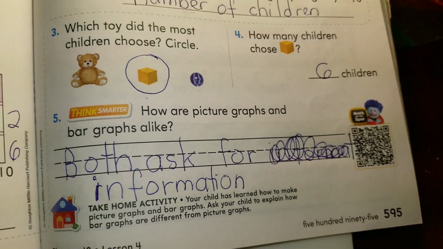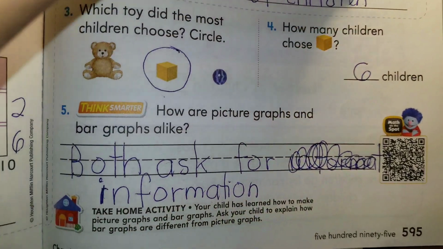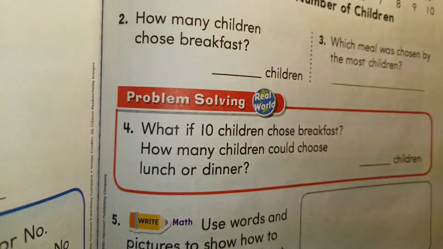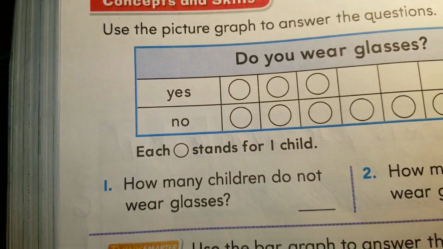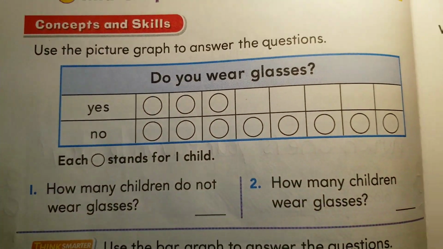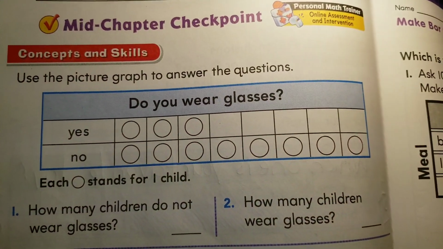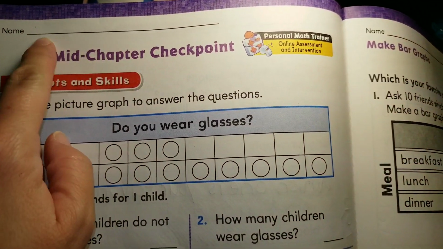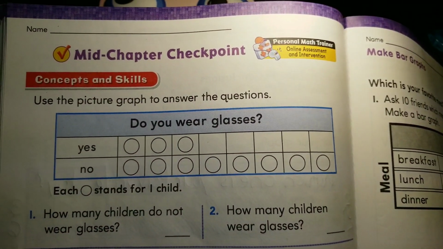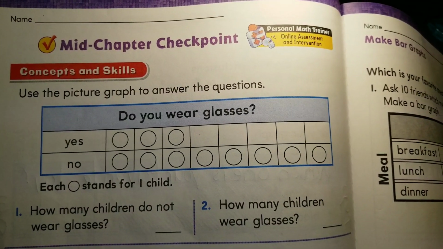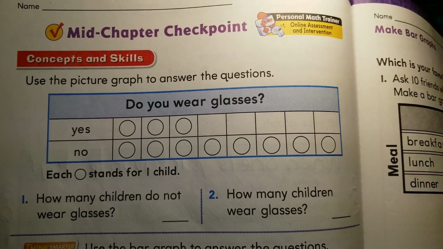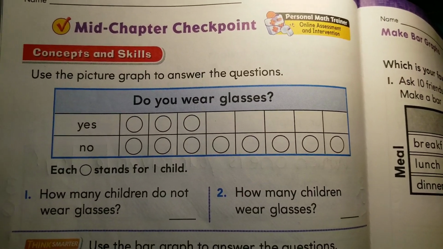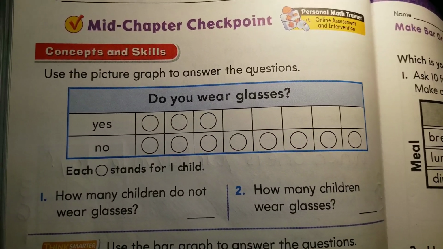Alright, boys and girls. So here we go. We're turning the page now. In here we have kind of a little quiz that I want to guide you through, but I want you to try to do it on your own. So once again, write your name and last name at the top of the page, and do so right now before you forget, please.